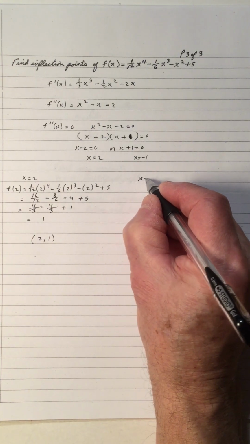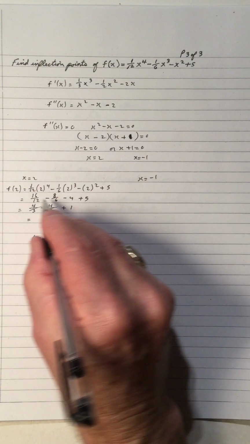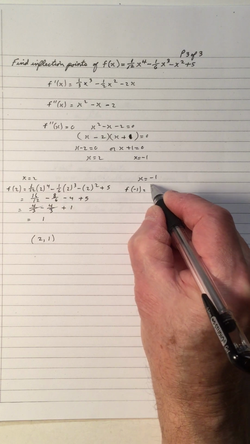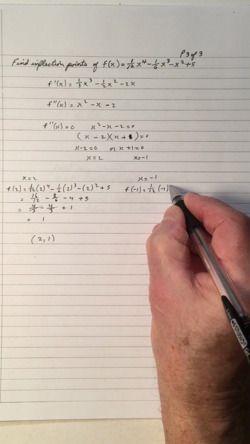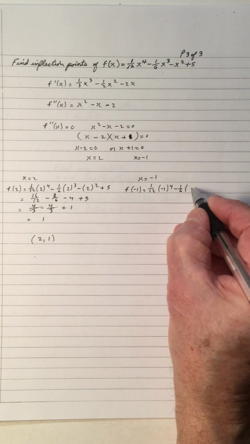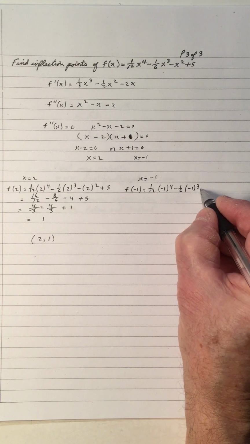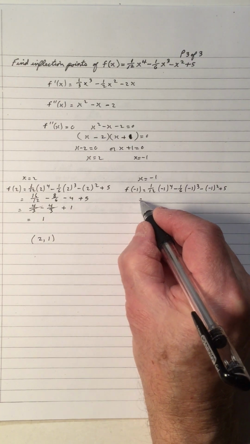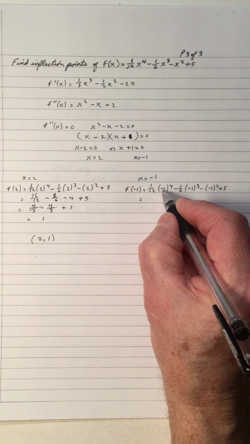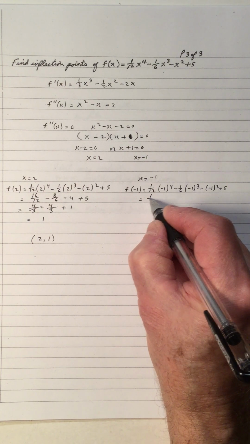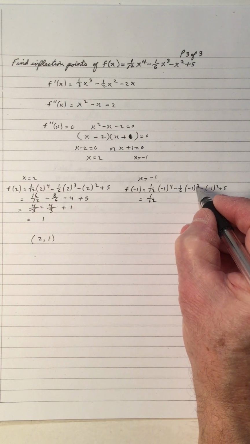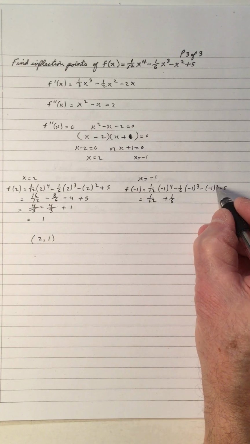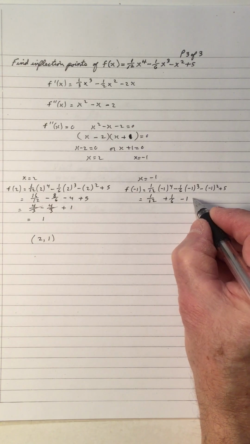Now we work it out again for negative 1. And again, we're putting a negative 1 in the place of x, so the f of negative 1, 1/12, negative 1 to the fourth, negative 1/6, negative 1 cubed, and we have a negative 1 squared. So I put a negative 1 in place of x. So we do our powers first. Negative 1 to the fourth is 1, so it's a 1/12. Negative 1 cubed is negative 1, so that's a plus 1/6. Negative 1 squared is 1, so it's a negative 1, plus 5.